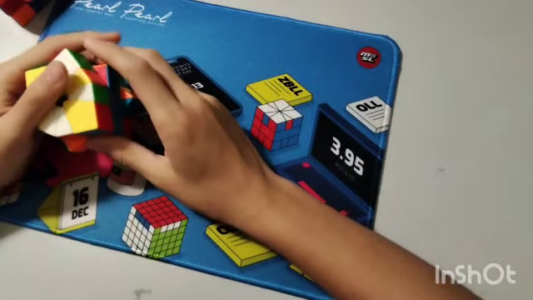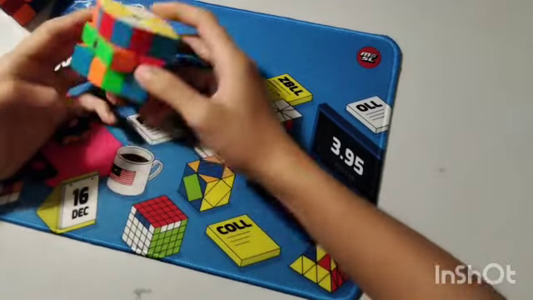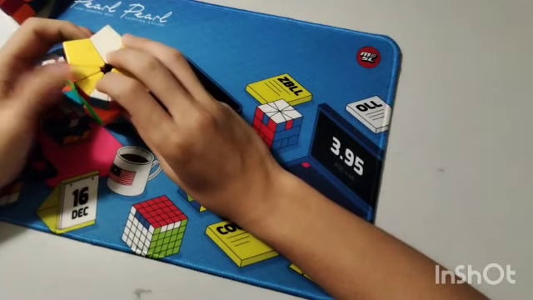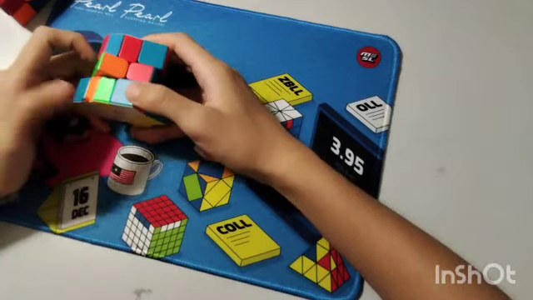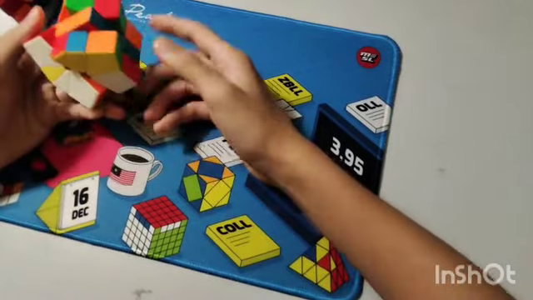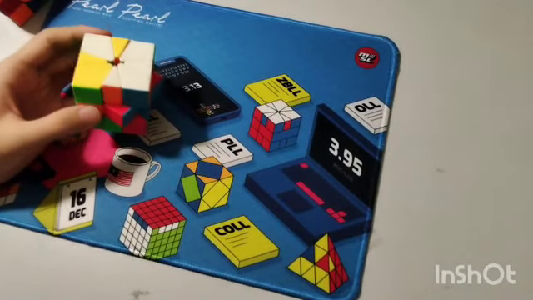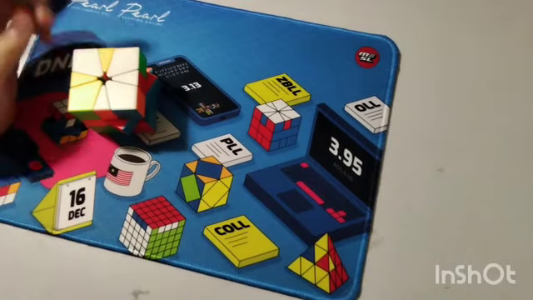Preserve this thing as one of the shields, and then you use these yellow pieces and these two to create another shield. Then you solve shield. So that's all for part one of these two cases.